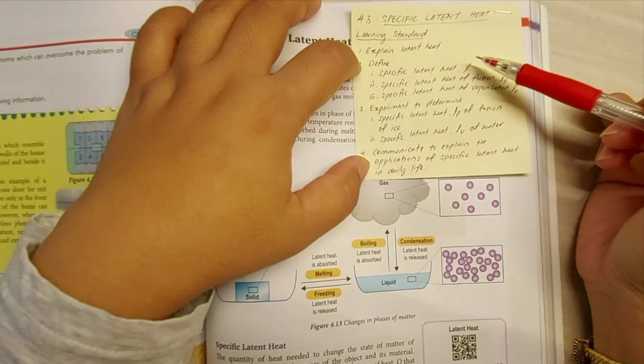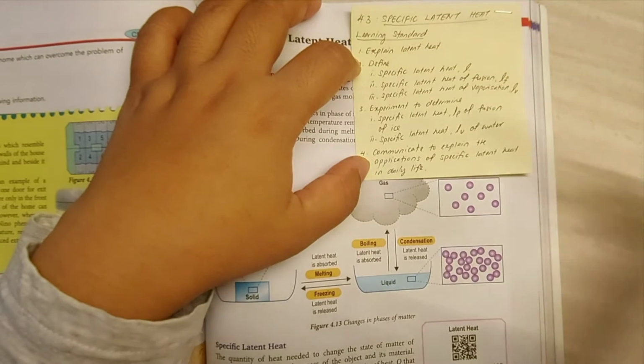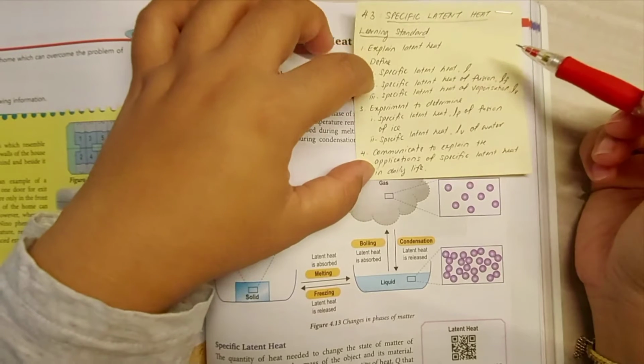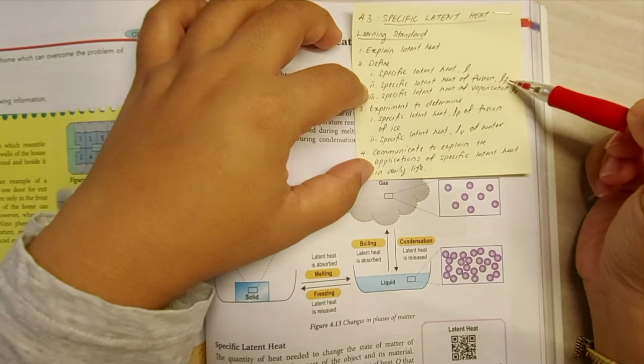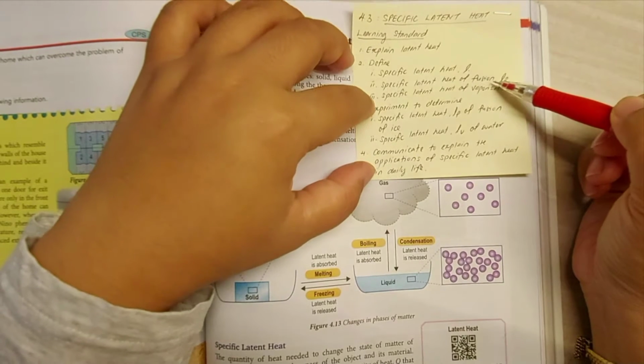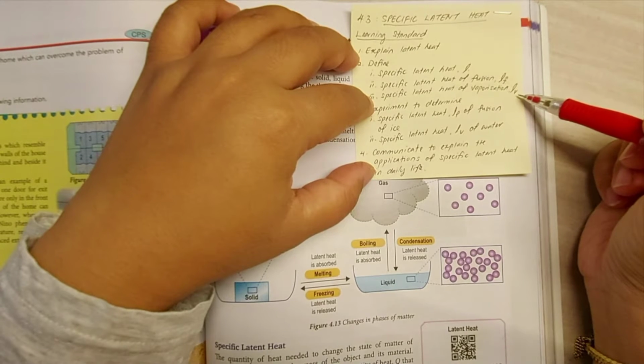Okay, number 2, define specific latent heat. The symbol is L. Actually, this one is italic L. And then specific latent heat of fusion, LF. F refers to fusion. And number 3, specific latent heat of vaporization, LV.